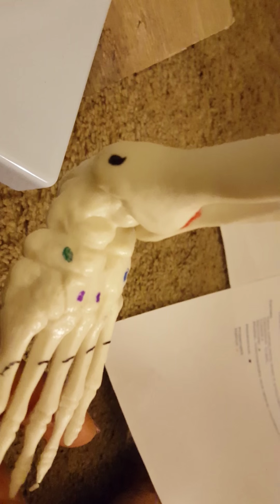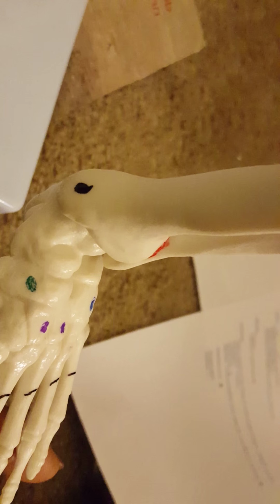Which is right here. Next item we have is the medial malleolus, which is down here, the medial malleolus, followed by the proximal and distal tibiofibular joints, which are located right here.